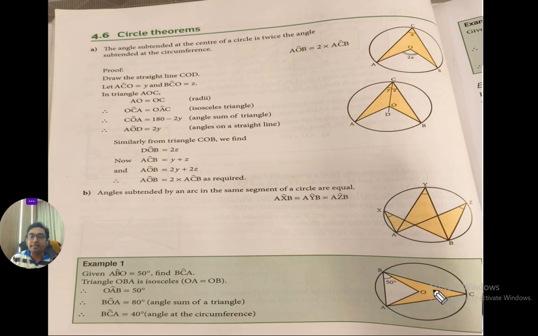If we touch B from the center and touch A from the center, what will OB and OA be termed as? Are they radius? What do you say? Radius, right. Radii of a circle are always the same value. So OB is equal to OA. Correct? If OB is OA, and this is 50, then how much will this be? Now tell me.